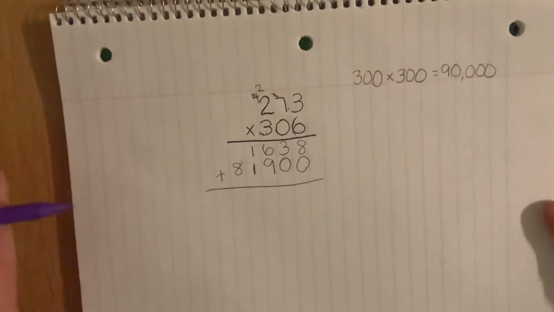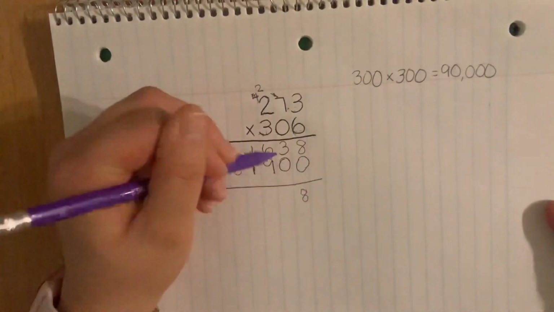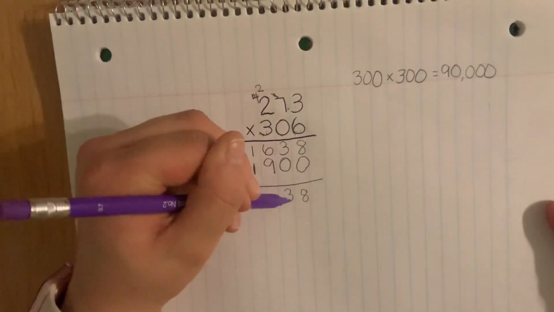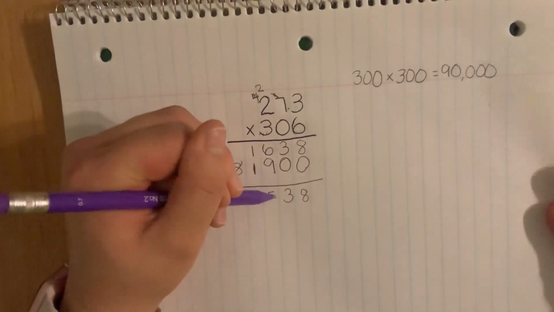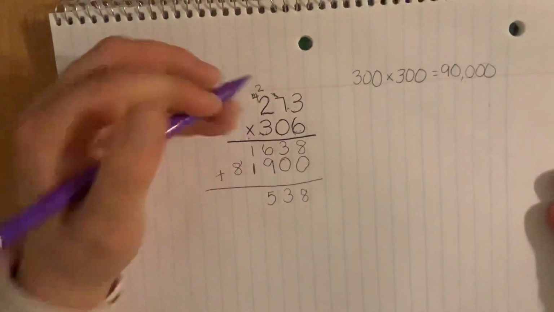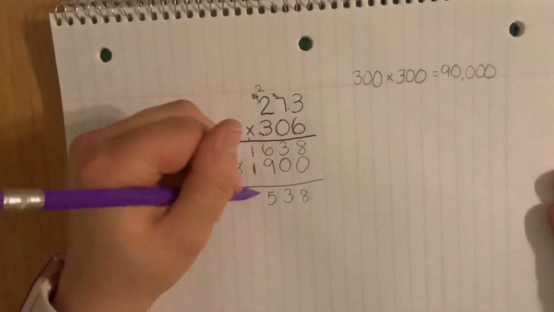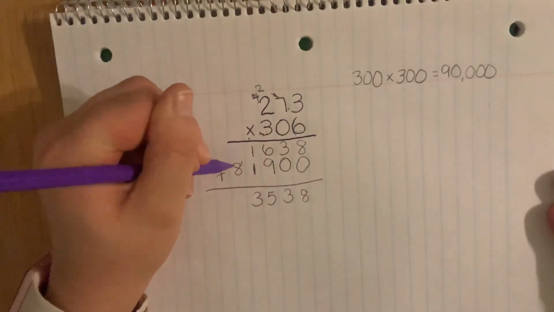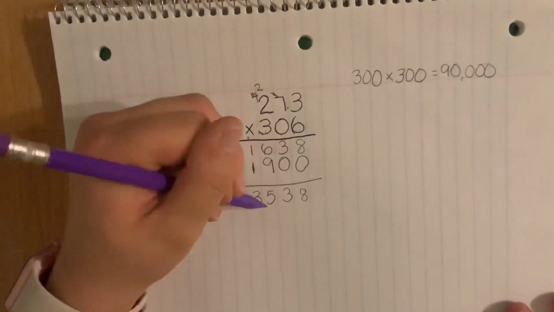Now we need to add our partial products together. 8 plus 0 is 8. 3 plus 0 is 3. 6 plus 9 is 15. We're going to put the 5 down to represent 5 ones and then carry that 1. Now we have 1 plus 1 plus 1, which will give us 3. And then we have 8 plus nothing. So we know that's going to stay 8.